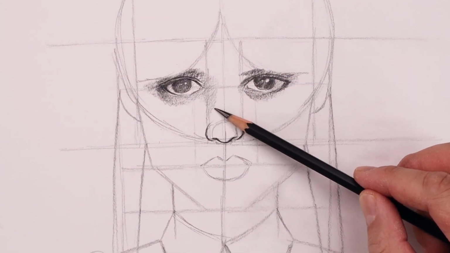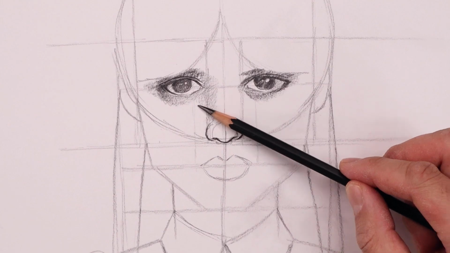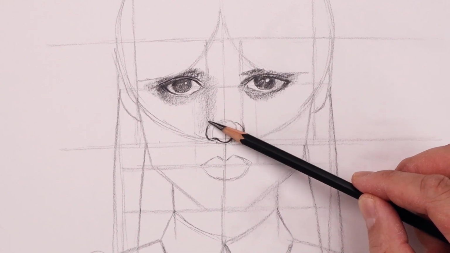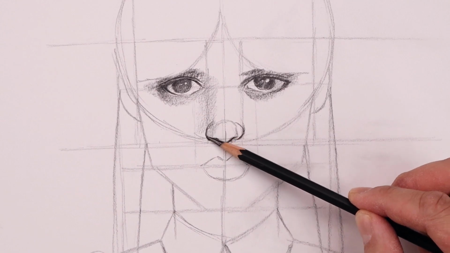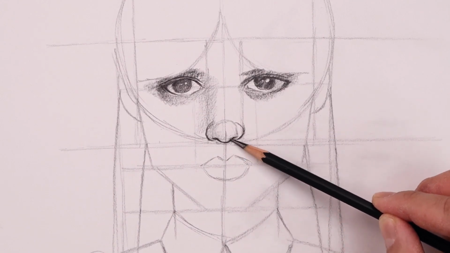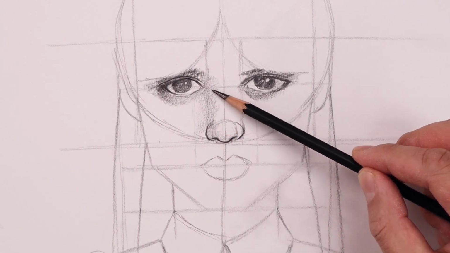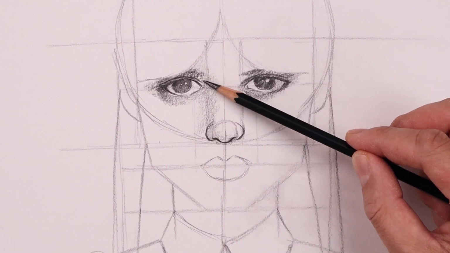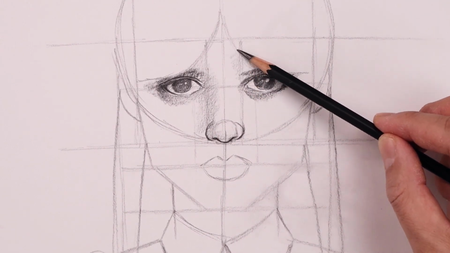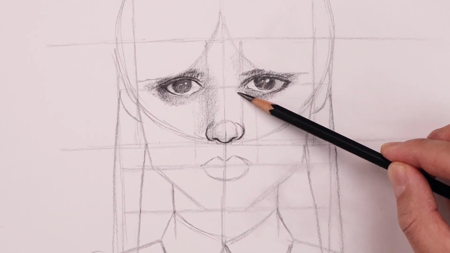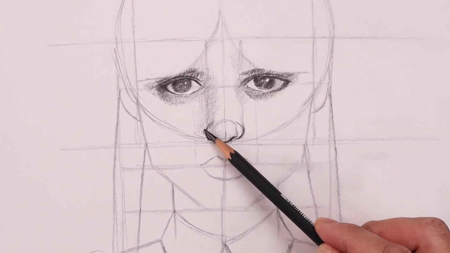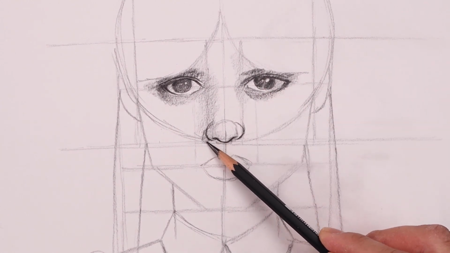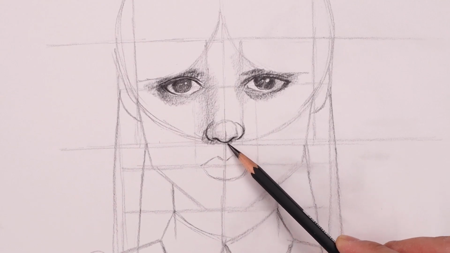Just carry that shadow on the left side coming down from the eye towards the nose. And just adding a shadow underneath the nose, just shift it over towards the left side.